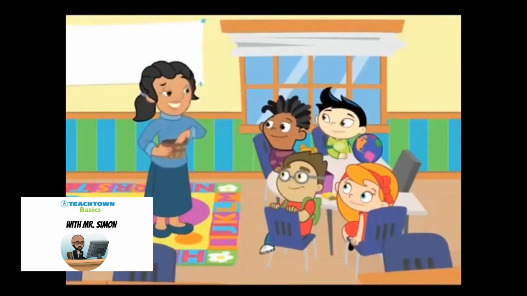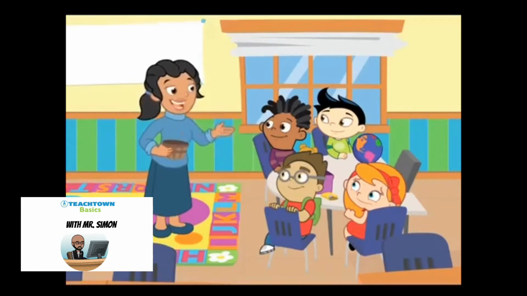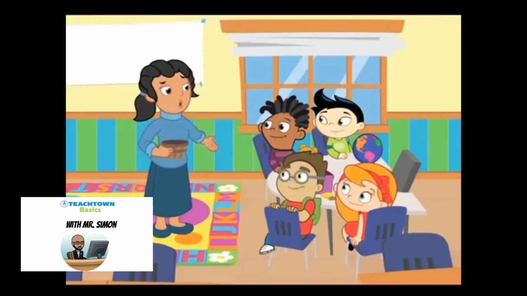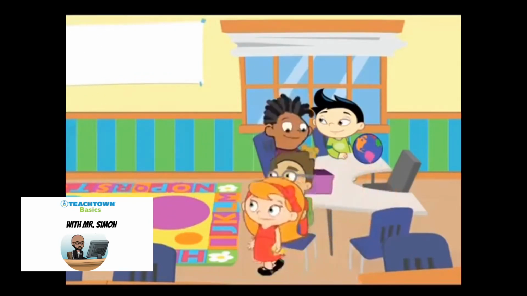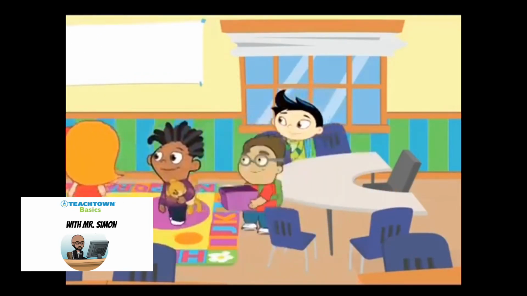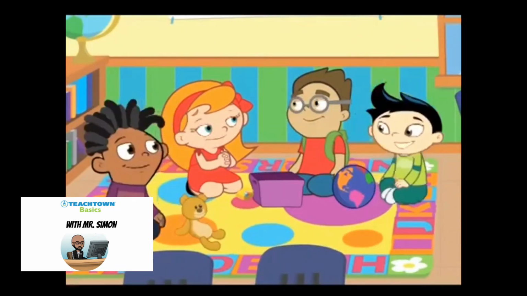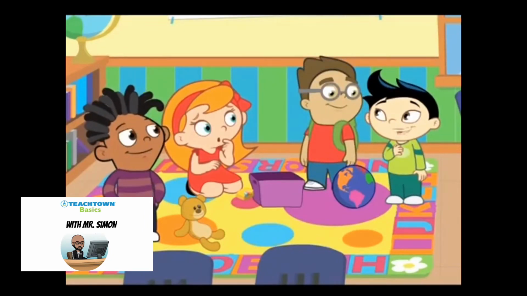For playtime today, it's Ginger's turn to pick an activity. Children, slowly walk over to the rug and sit down. Once you sit down, stay seated. I want to play I Spy! Bammo, bammo! I like to play I Spy.